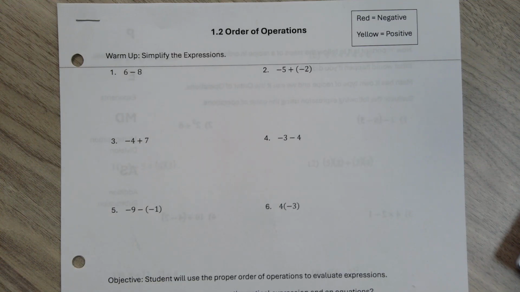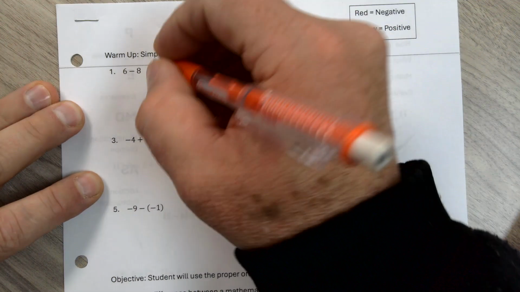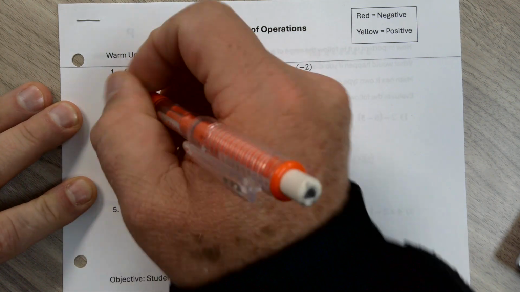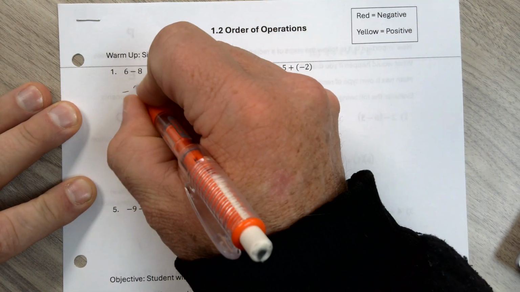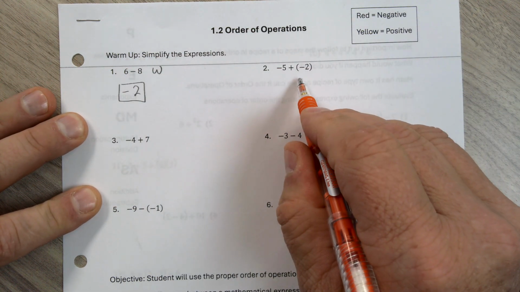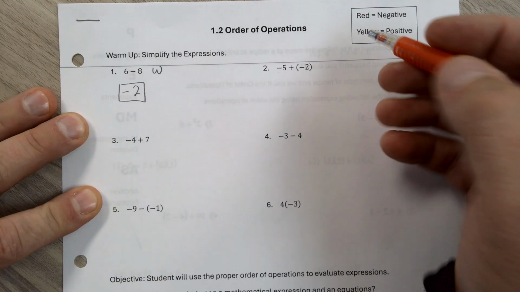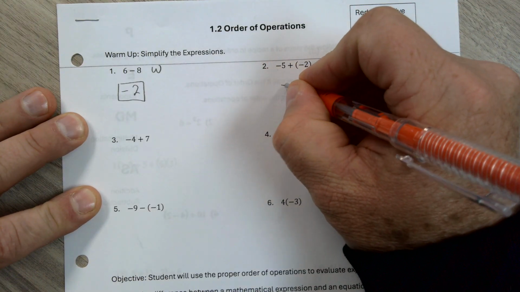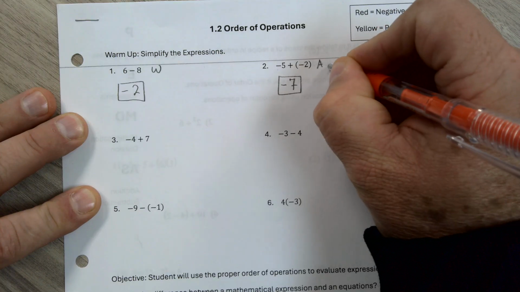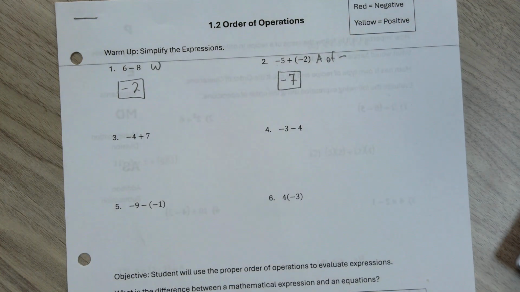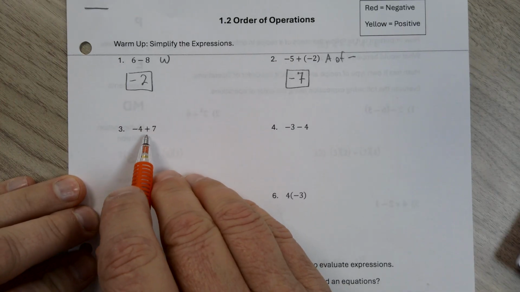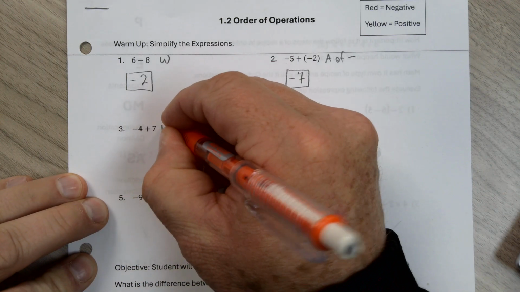I'm going to go ahead and start working through them. For this first one, this is going to be a war. We have more negatives than positives, so negatives win. So -2 would be our answer. For the next problem, this is an alliance of negatives. They both are negative values, and so they would combine together to make a -7. Alliance of negatives.